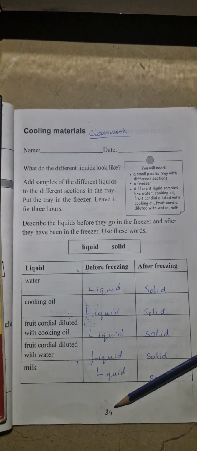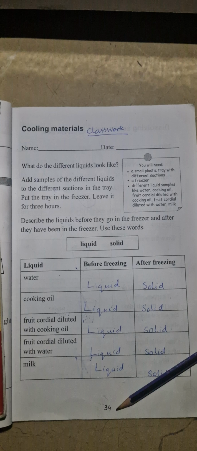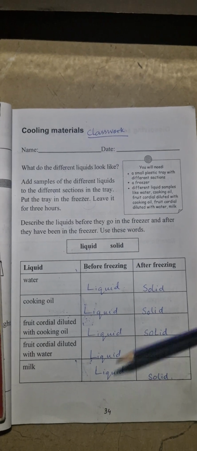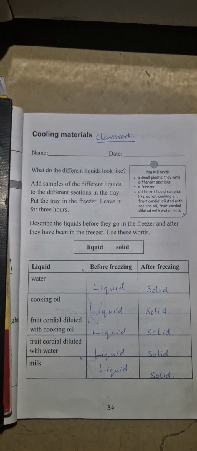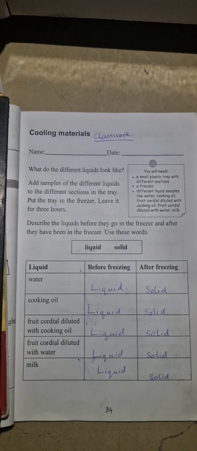So boys and girls, this was page 34 of your skill book. Now read this page carefully and do the written work. Do the written work from your activity and skill books today and submit it timely in the Google Classroom.